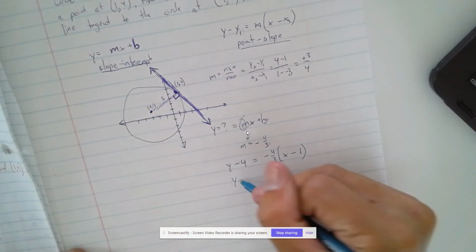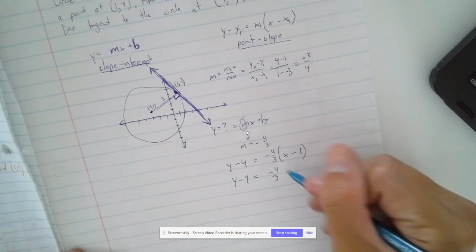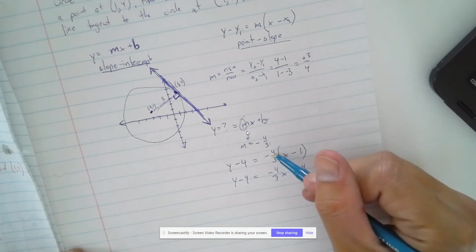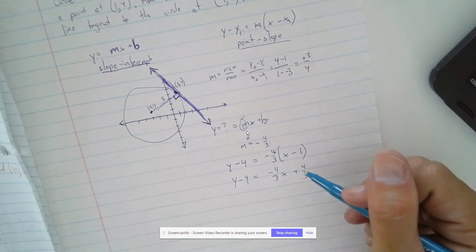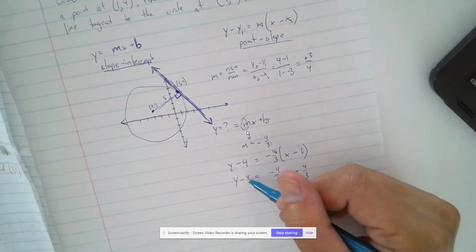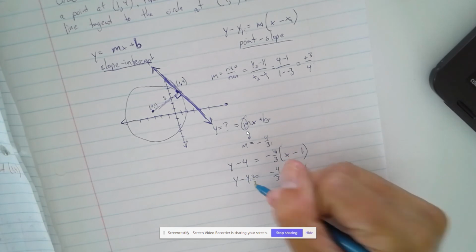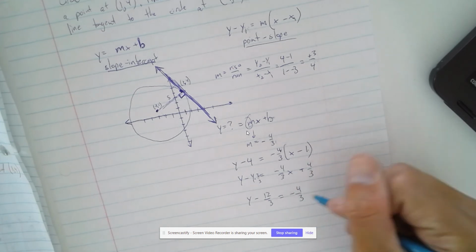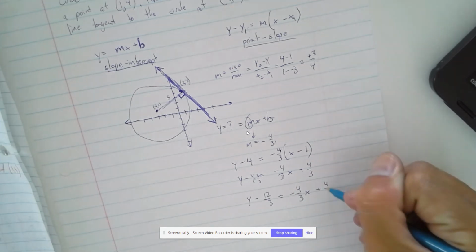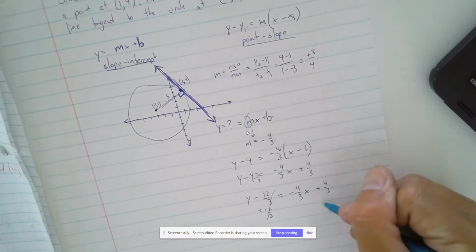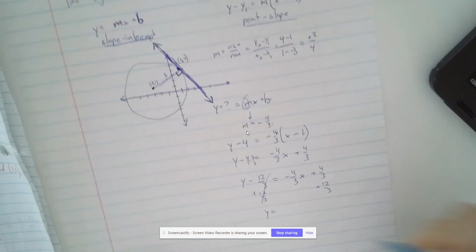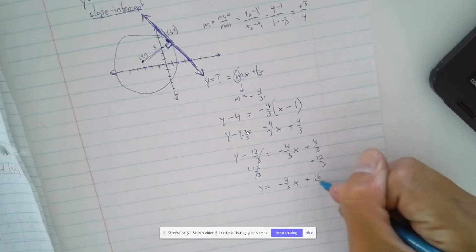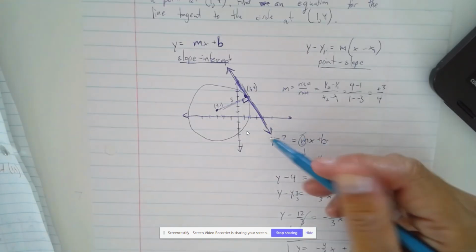But if I were to work this out even further, it'd be -4 over 3 x plus 4 over 3, since -4 over 3 distributed to the -1 creates a positive 4 over 3. Everything has a denominator of 3, so I'm going to write the 4 as 12 over 3, so y minus 12 over 3 is equal to -4 over 3 x plus 4 over 3. I will add 12 over 3 to both sides, and the final equation is y equals -4 over 3 x plus 16 over 3. That is the final equation for this line.